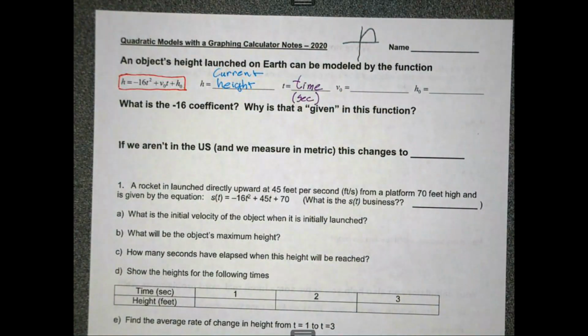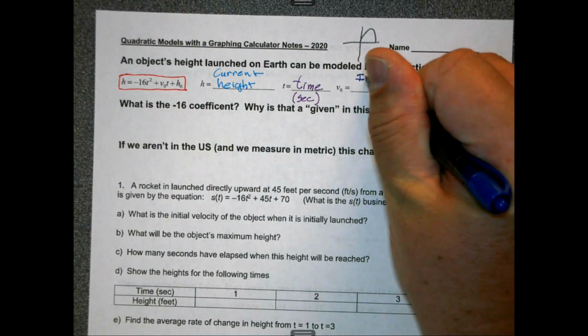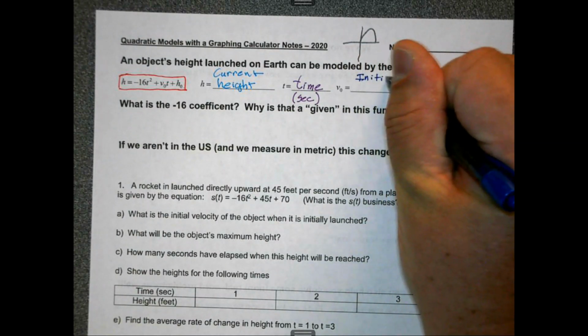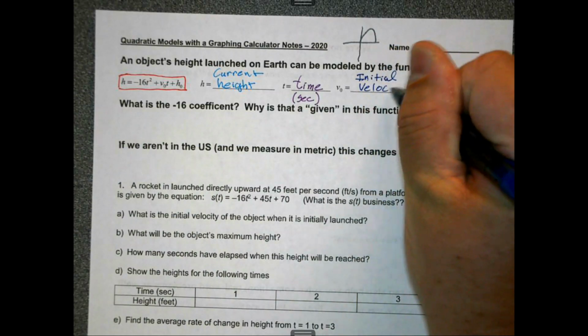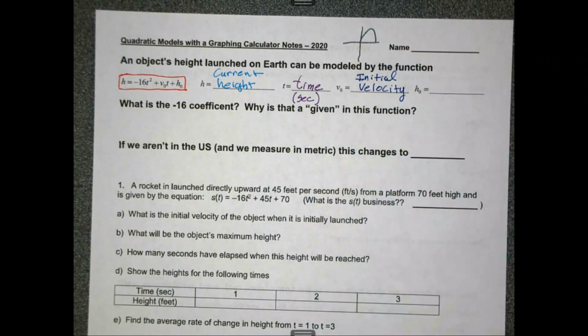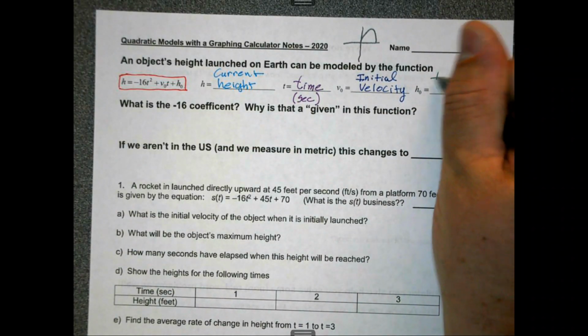V sub zero is our velocity. It's our initial velocity, our starting velocity. And h of zero is our initial height, our starting height.